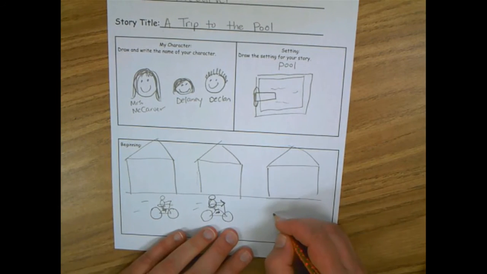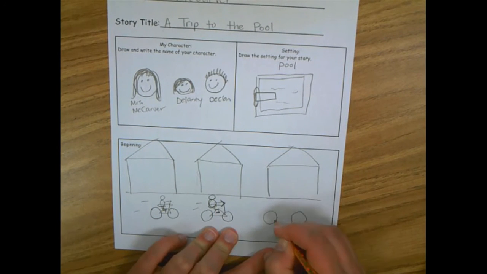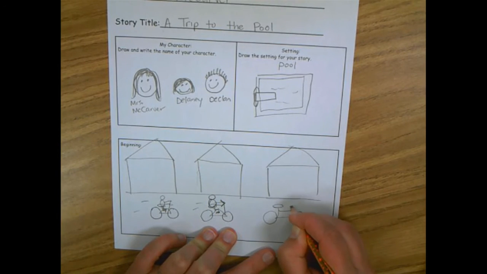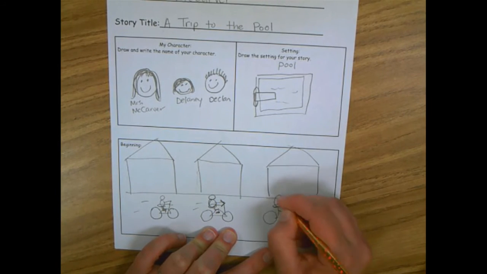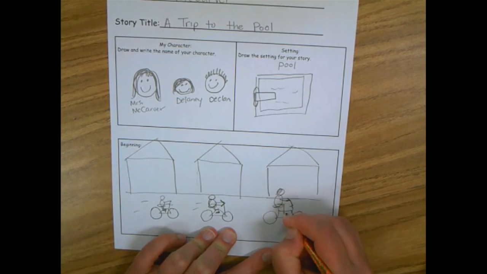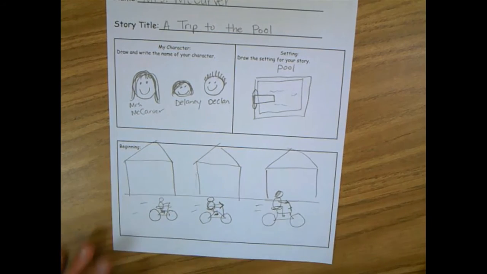And third character. Handlebars. Okay, so there we are. We're riding our bike to the pool.